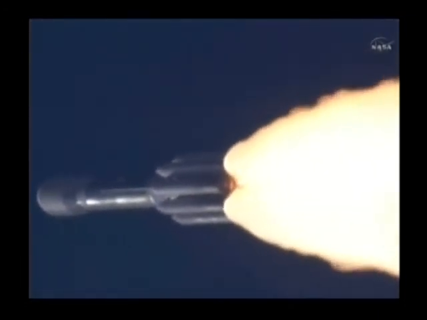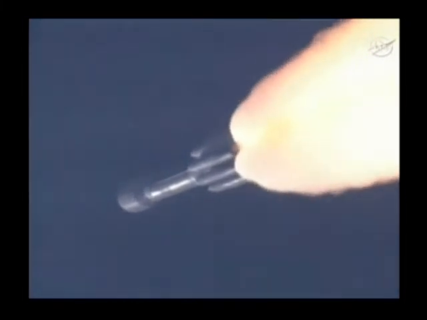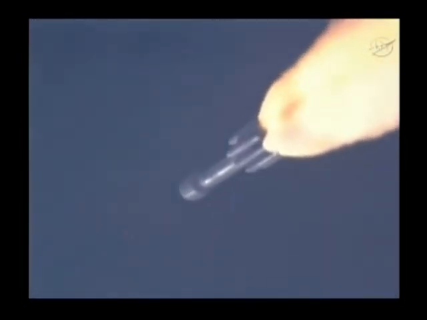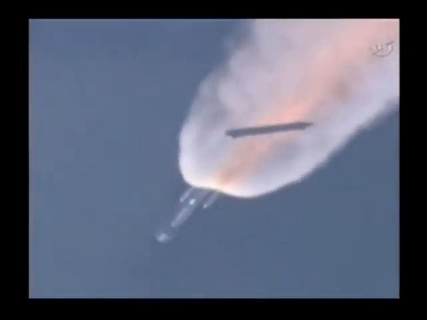Coming up on the 1 minute mark. Mark, 1 minute into the flight, standing by for solid motor burnout, about 10 seconds from now. Pressure decreasing in the solids. Standing by for burnout. And we have burnout, standing by for separation. And we have separation.